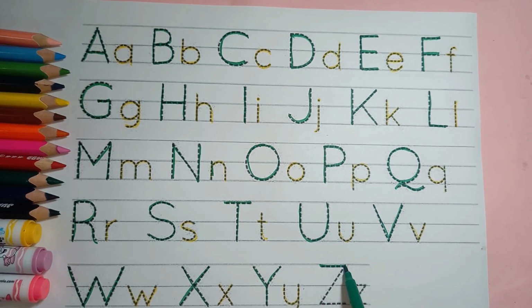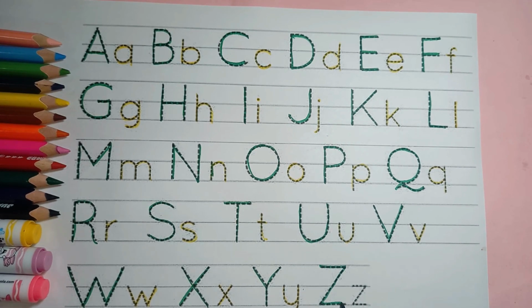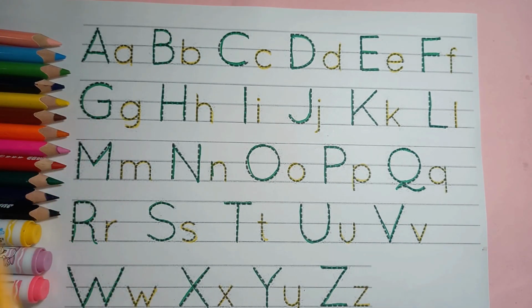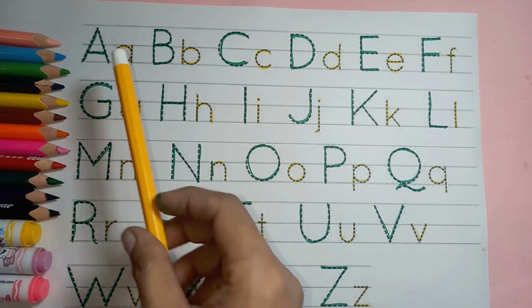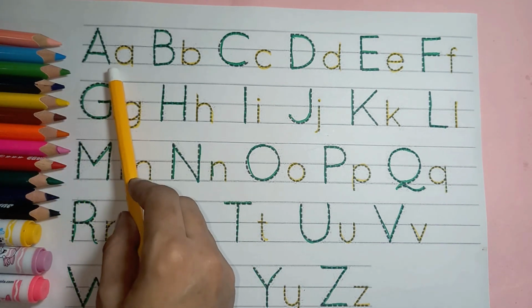Capital letter Z. Z is for zebra. Small letter Z. Now repeat the alphabets from A to Z. You can repeat with me.